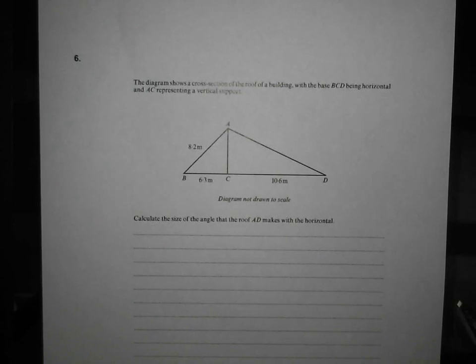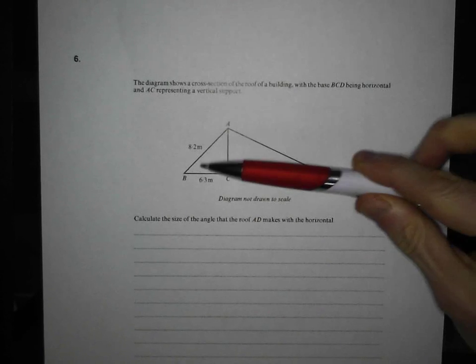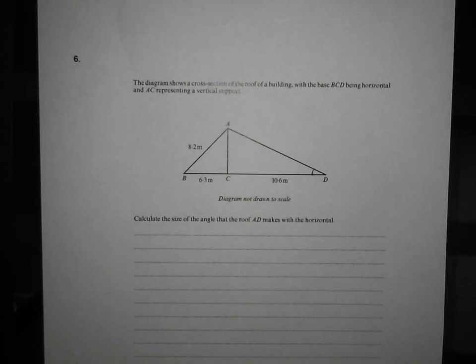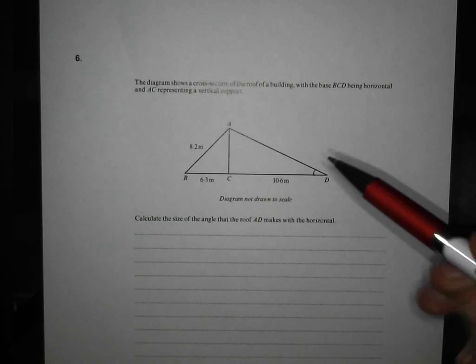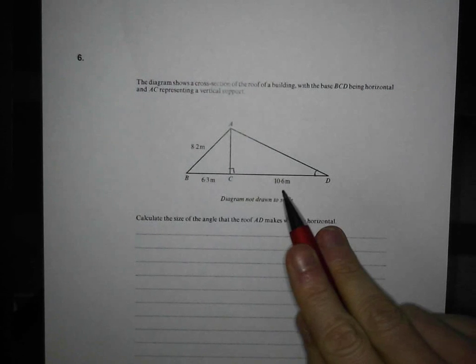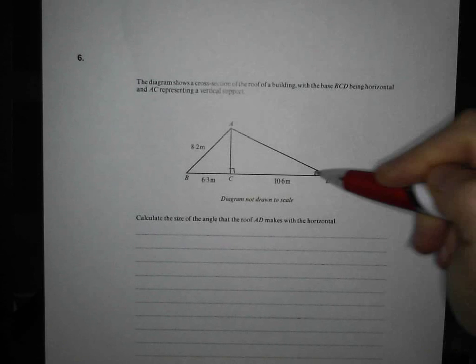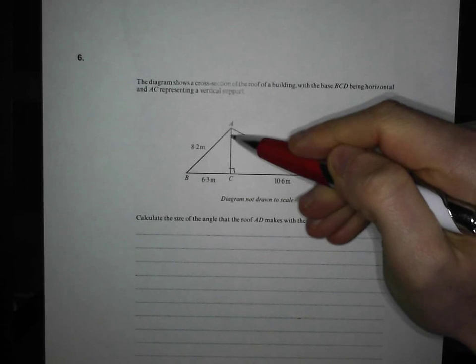Well, let's make sure we know what angle we're after here. That the roof AD makes with the horizontal. So it's going to be this angle down here. That's going to be our ultimate aim. Now, what do we need to get there? Well, we've got a side of this right angle triangle, and because that's vertical, I can mark that on as a right angle. If we get another side, we've got two sides and we can work out an angle. So, if we can get this side here, AC, we're laughing.